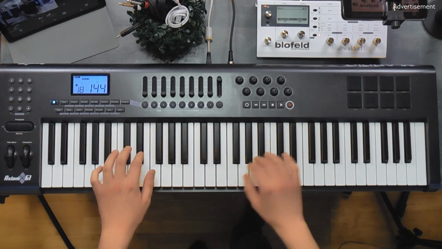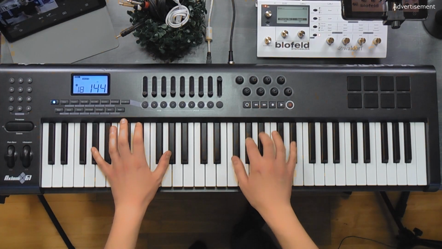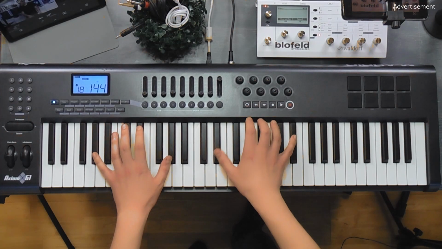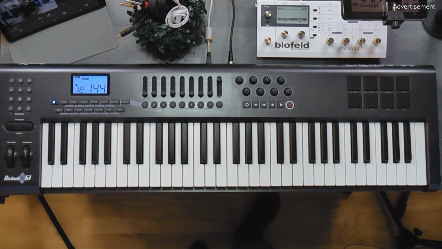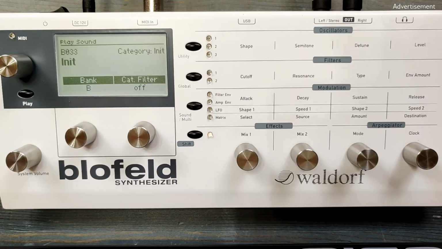And this gives us a very artificial, very digital and almost Simmons-like snare sound. And that's the snare. The fourth instrument I want to show you is the toms section.